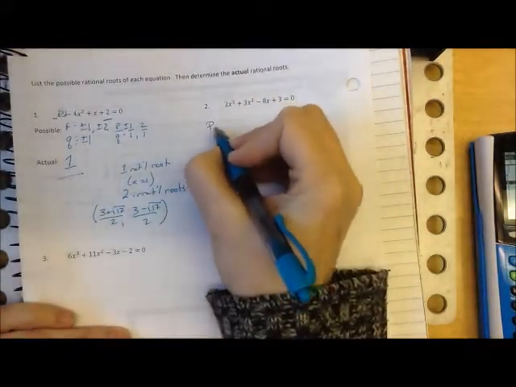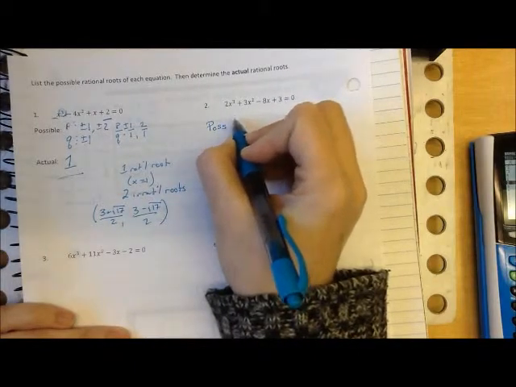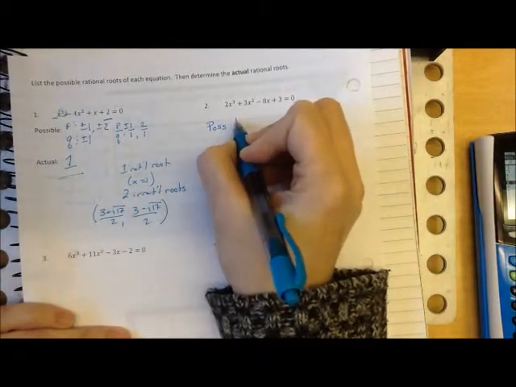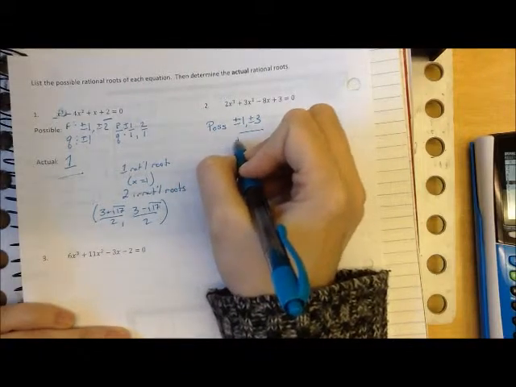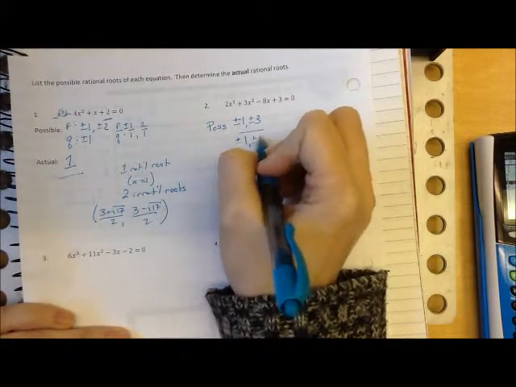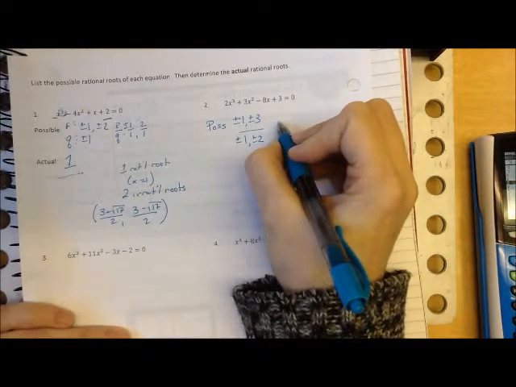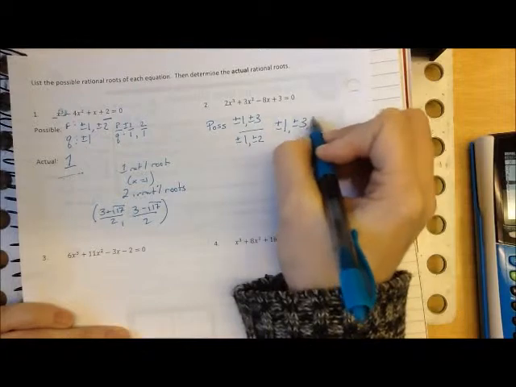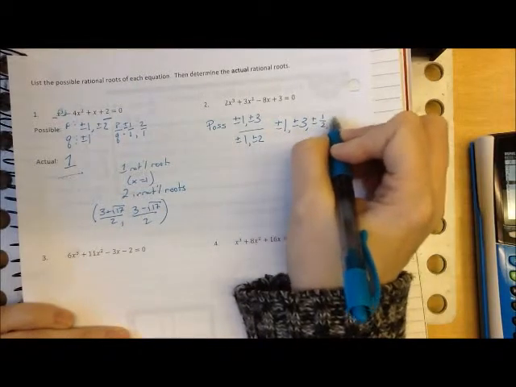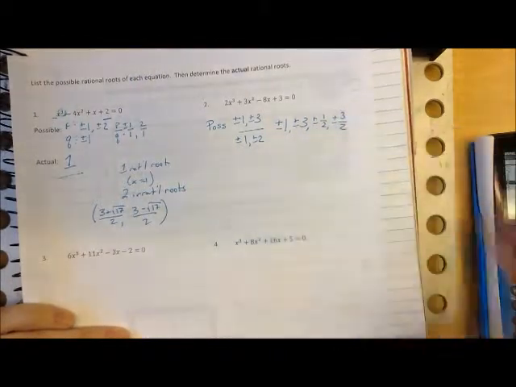So, possible rational roots of number 2. Our possible p's are plus or minus 1 and plus or minus 3. Our possible q's are plus or minus 1, plus or minus 2. So what are our possibilities? Plus or minus 1, plus or minus 3, plus or minus 1/2, and plus or minus 3/2.